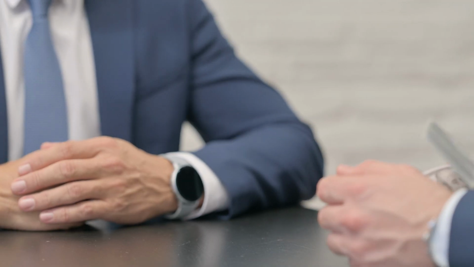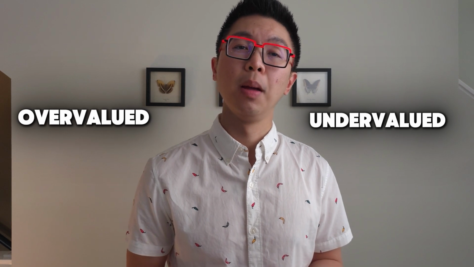So what exactly is the PE ratio? The PE ratio stands for price to earnings, and it measures how much investors are willing to pay for each dollar of a company's earnings. Think of it as a quick way to gauge whether a stock is overvalued or undervalued, but it's not the whole story, so let's dig a little deeper.